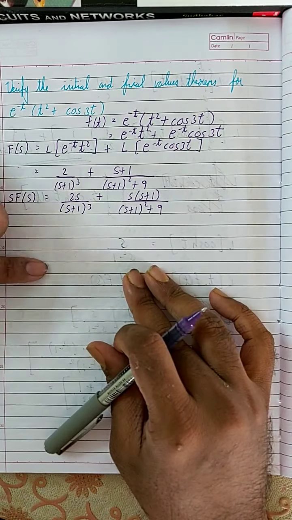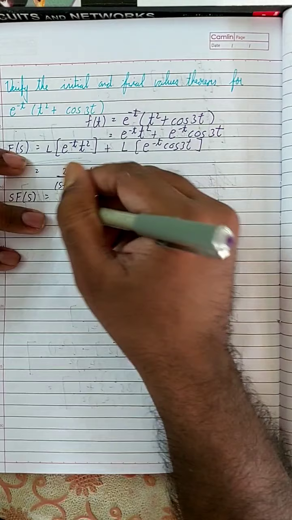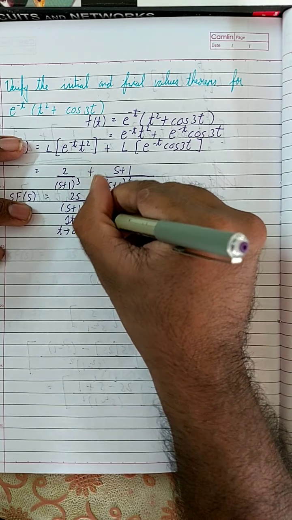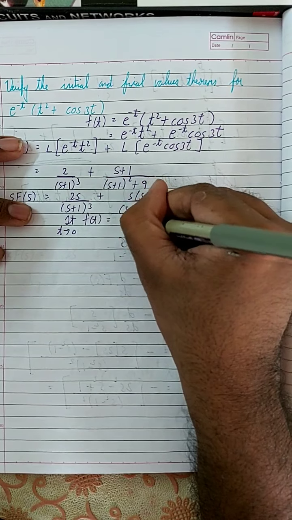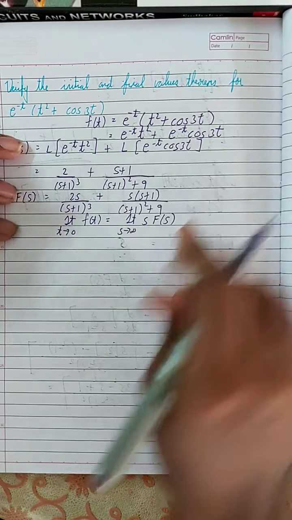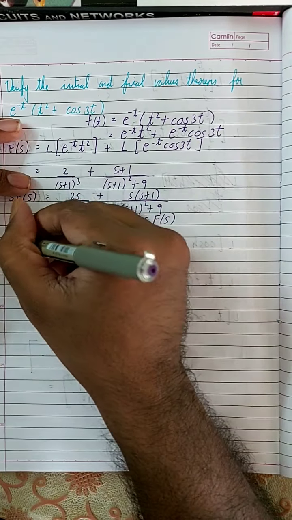So now I am going to apply my initial value equation. According to the initial value theorem, limit as t tends to 0 f of t is equal to limit as s tends to infinity s into f of s. Now let me see if I get the same answer.